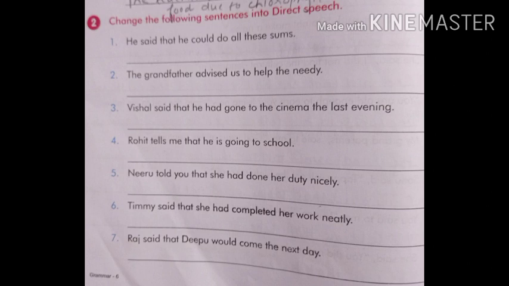It means that help the needy will be put within the inverted commas, and that us is coming as object. So it means that advised, so for grandfather, the advice will change into said to. Because we have to change said to into the advice. Okay, so us is the objective part, so that is the object. So we have to write the grandfather said to us comma, then within the inverted commas we are putting help the needy.